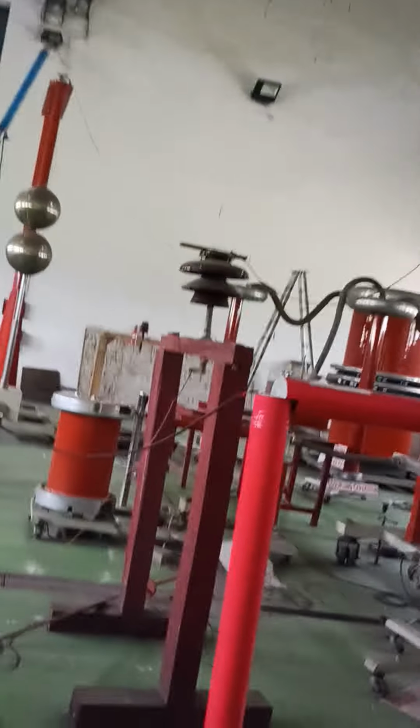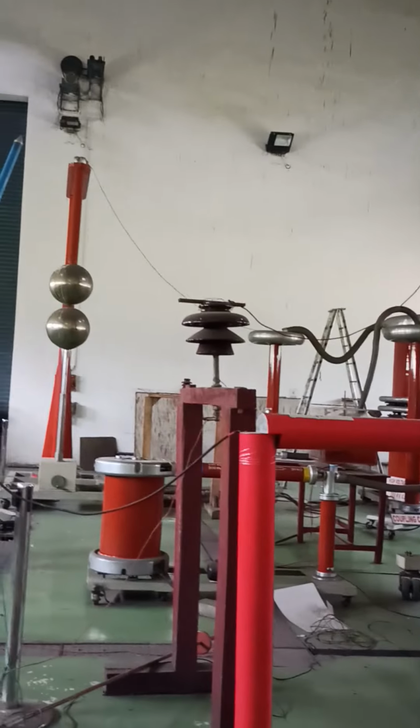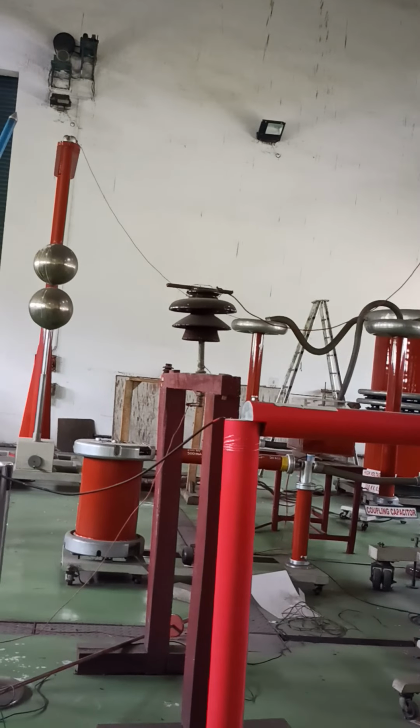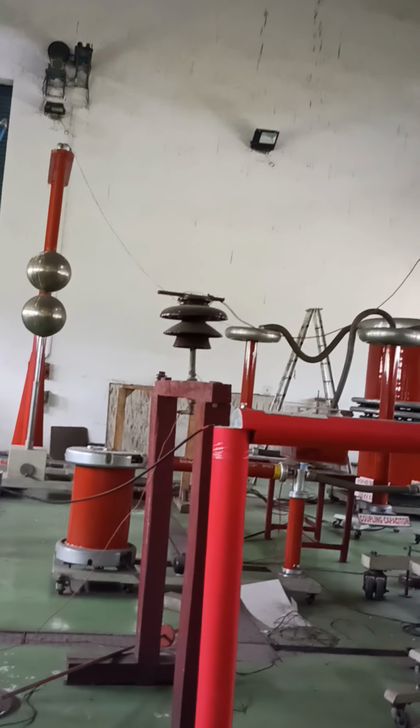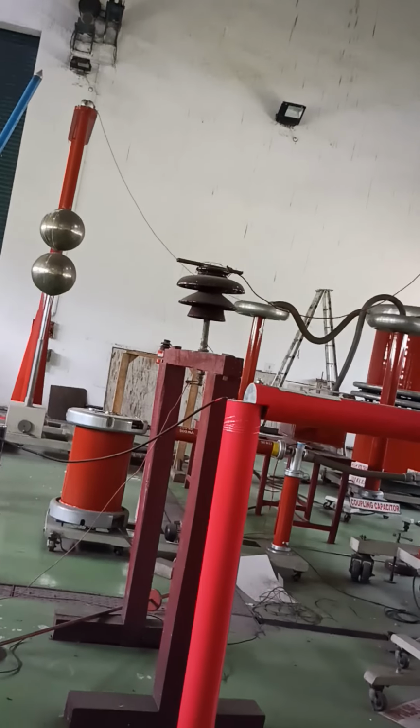This is a 150 kV, two 150 kV transformers connected in series. Two stacks are there, so it is connected in series, giving a 300 kV supply. That is the transformer, and the bigger one is the other stack.